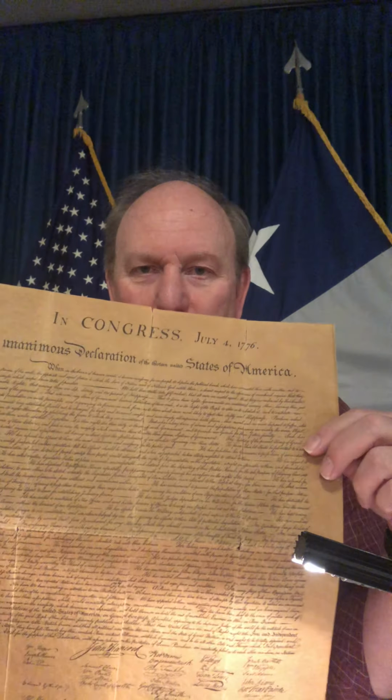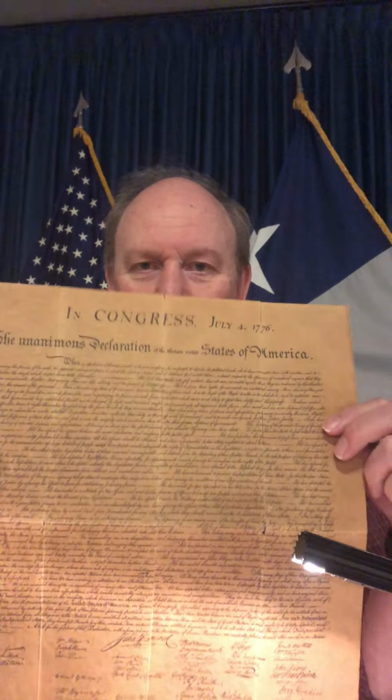And what follows is a long list of charges against George III and England, an indictment, if you will, until we get to the final paragraph.